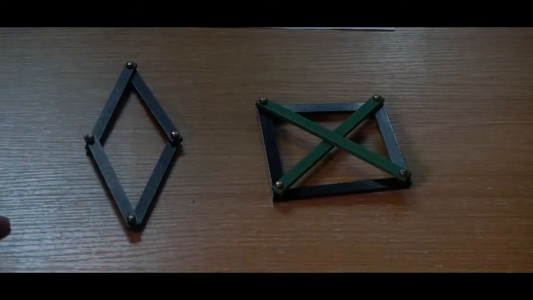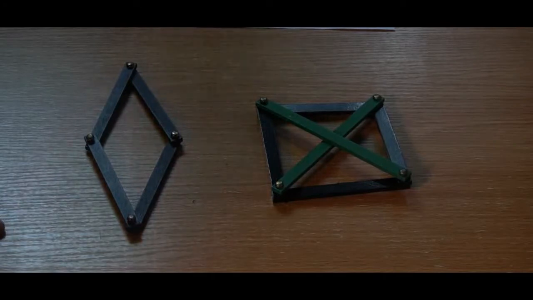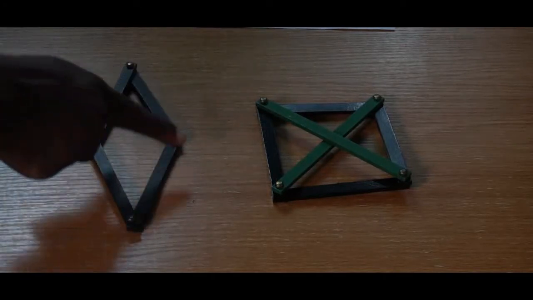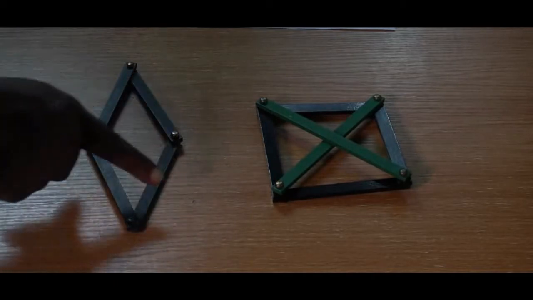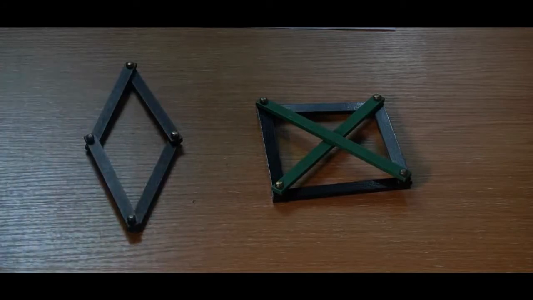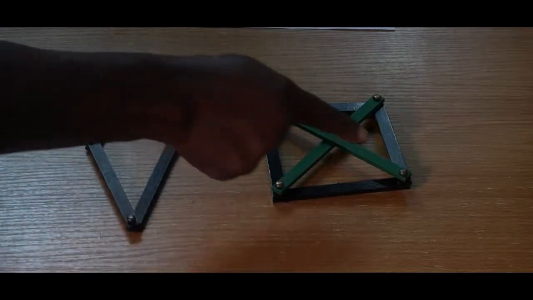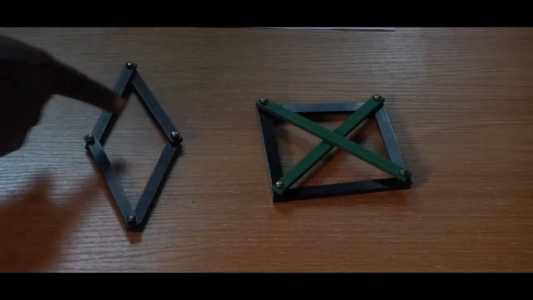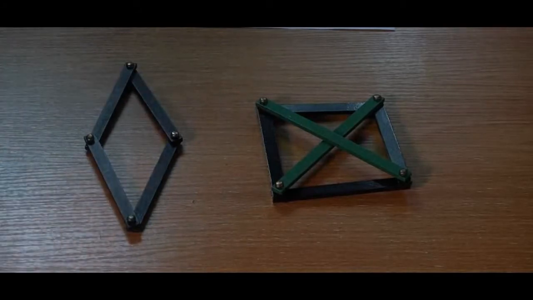A rhombus also has diagonals. And you can see, what do you notice about the sides of the rhombus? They are equal. All the sides are equal in the rhombus. Okay. And as I said, just like the square has diagonals, a rhombus also has diagonals.